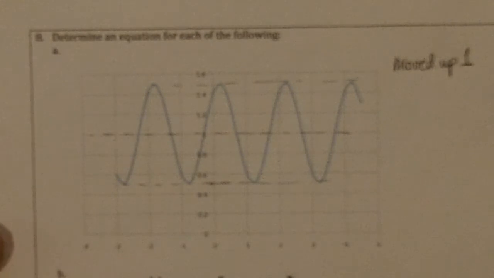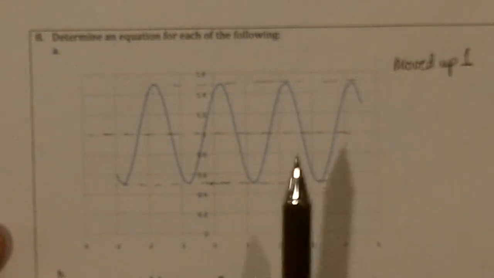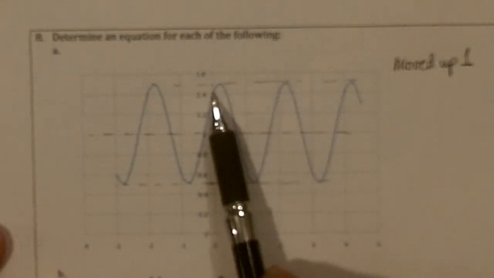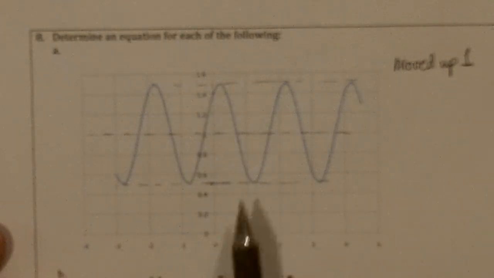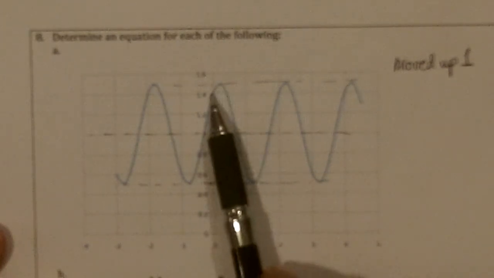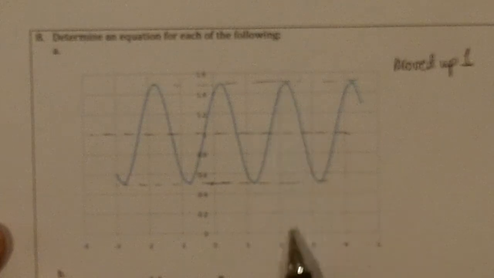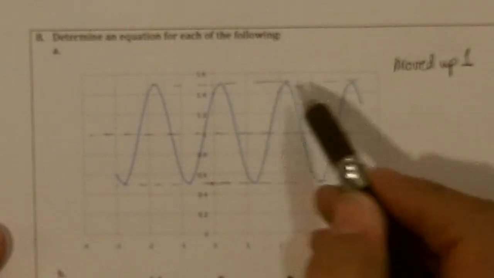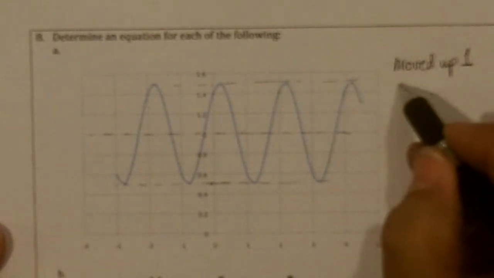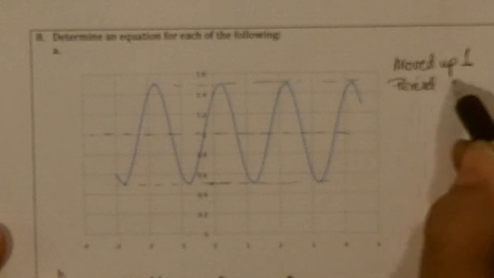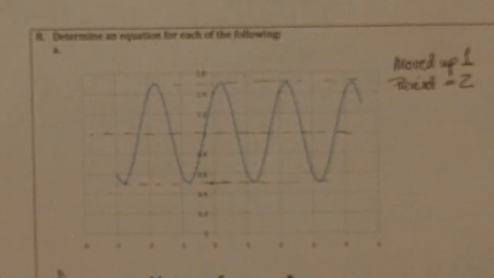Now let's look at the period. Well, it's crossing 1.4 at 0, so the next time it crosses and going up at 1.4 is at 2. So that means it repeats itself every 2 units. So the period equals 2.